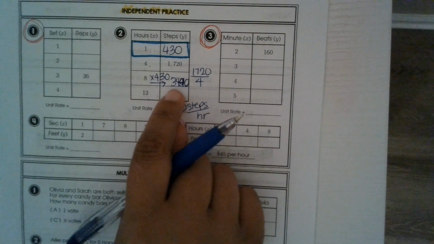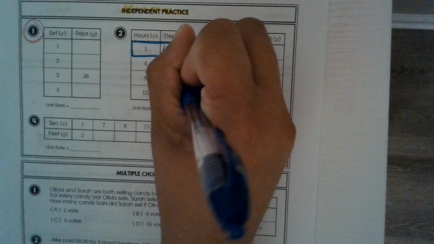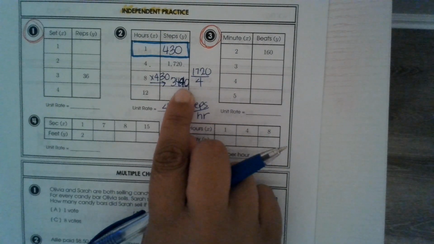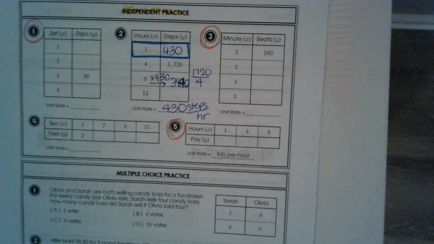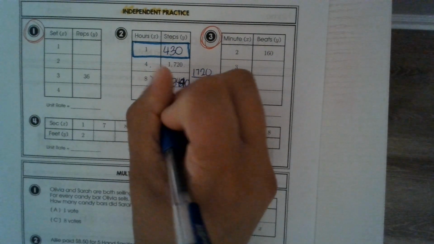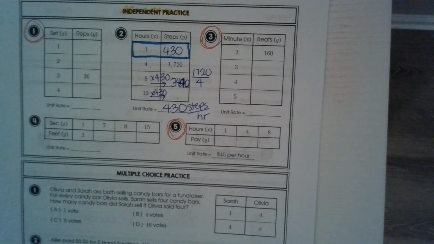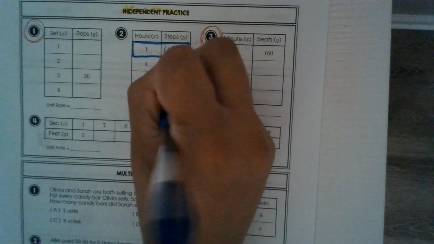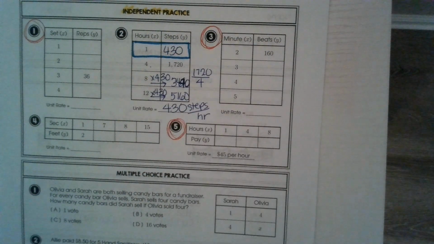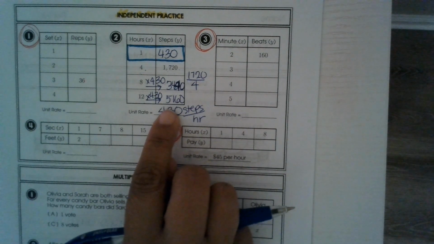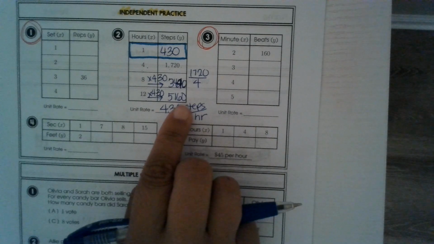Sorry. This should say 3,440. Apologies. 3,440. And then I got to do the same thing with my 12. So now I got to do 12 times 430. Gives you 5,160. So again, for 12 hours of walking, they said 5,160.